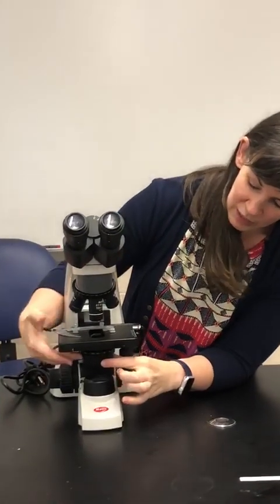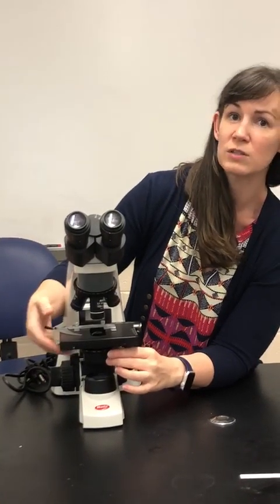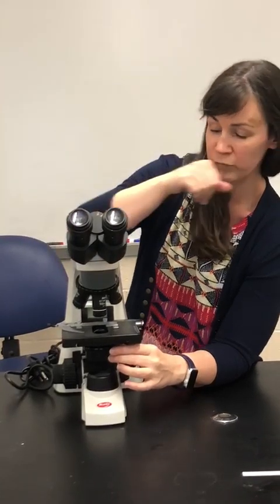Directly below the stage, we have what is called the condenser. The condenser helps focus the light into your specimen, and you always want to have your condenser all the way open for what we are doing here.